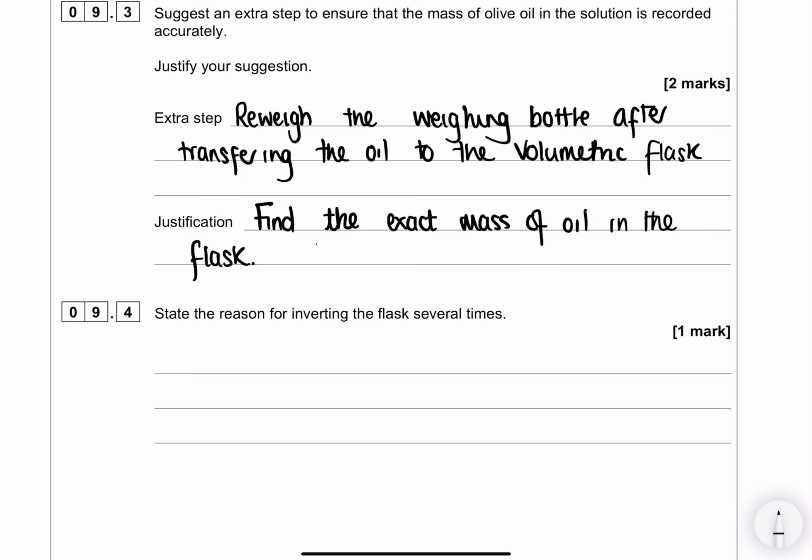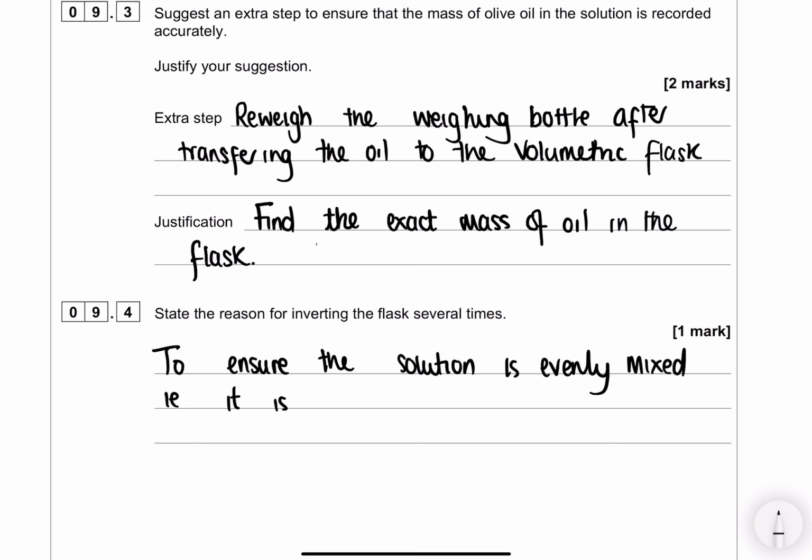State the reason for inverting the flask several times. We're trying to ensure that the solution is evenly, thoroughly mixed, i.e. it is homogeneous, all the same concentration throughout.